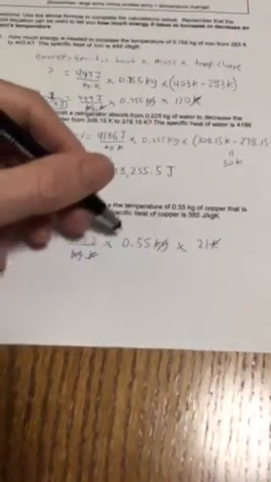So 385 times 0.55 times 21. That means energy equals 4,446.75 joules. So it takes 4,446.75 joules of energy to increase the temperature of that amount of copper by 21 Kelvin.